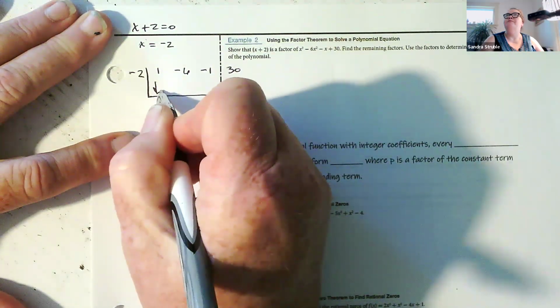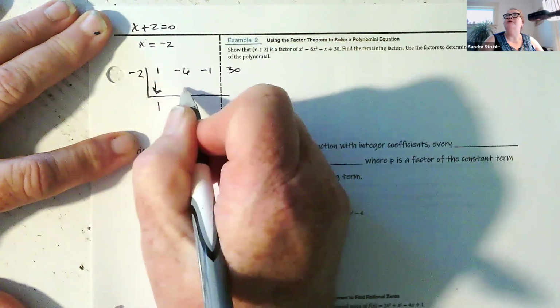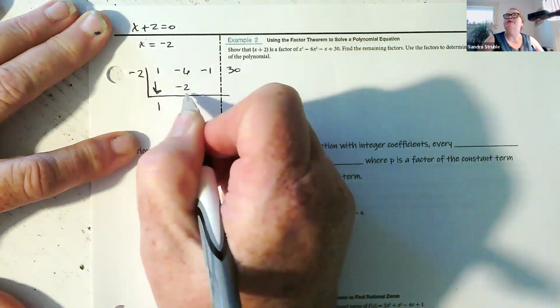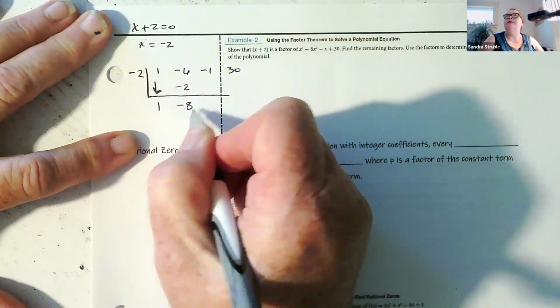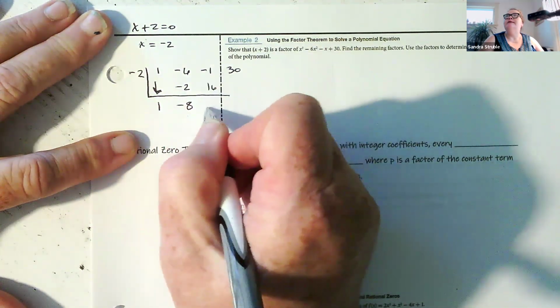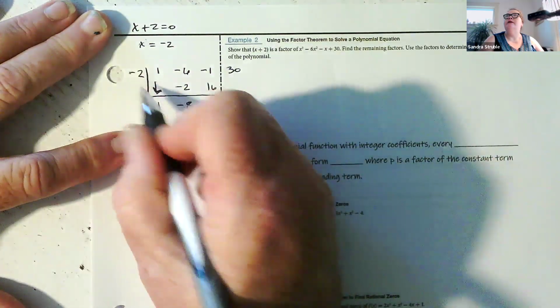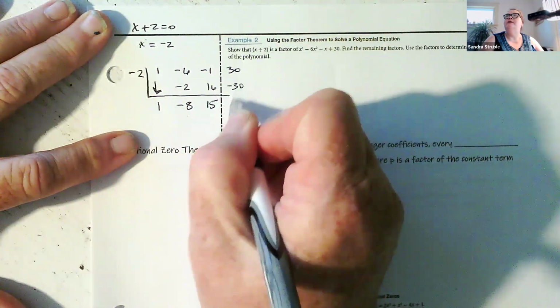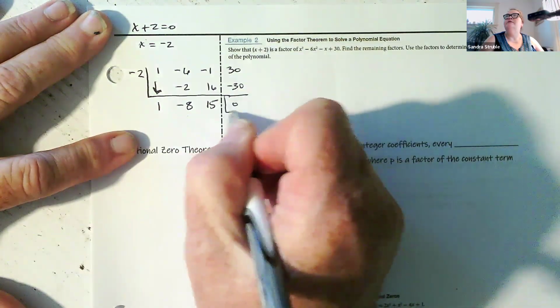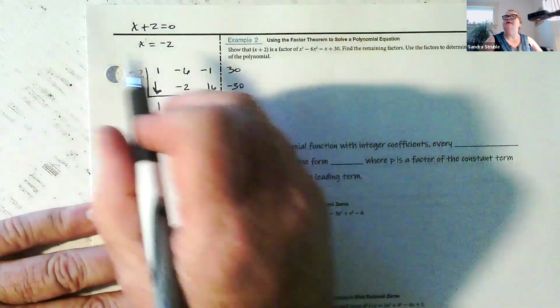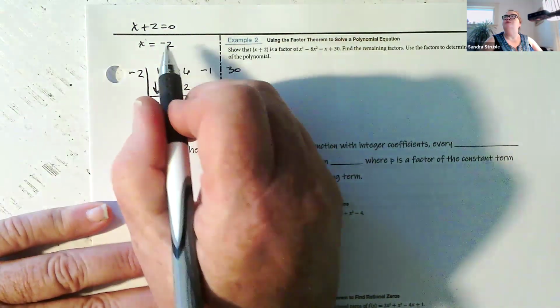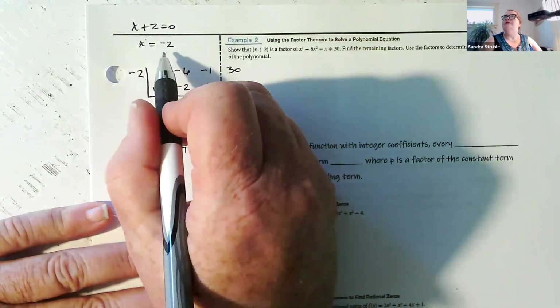Bring down your 1. -2 times 1 is -2. -6 plus -2 is -8. -2 times -8 is 16. -1 and 16 is 15. -2 times 15 is -30. And that is 0. So what that means, -2 is one of our zeros. We need to find the other ones.